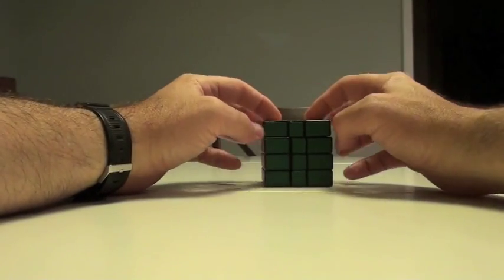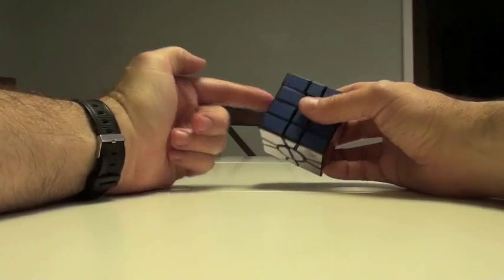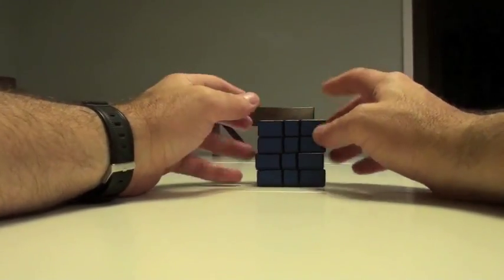But anyway, that is a super square one. Now I'm going to put this away and not bring it out again for a long time.